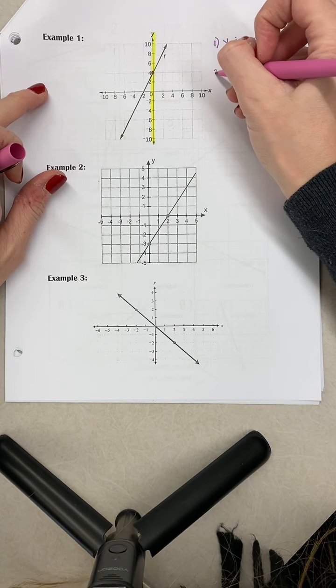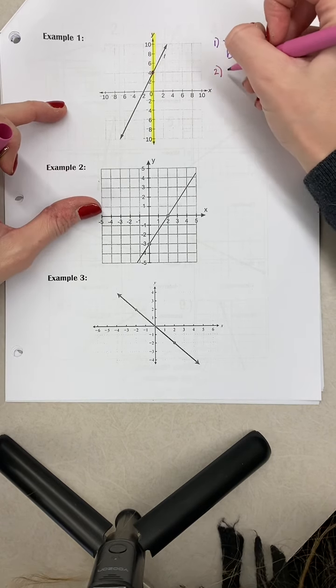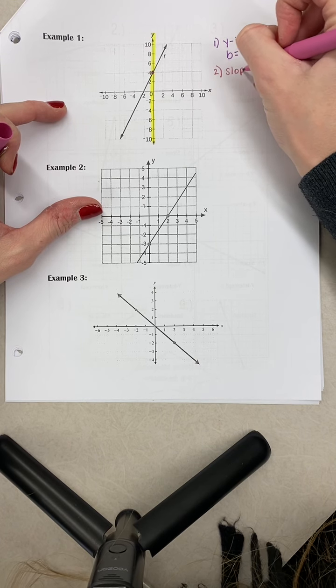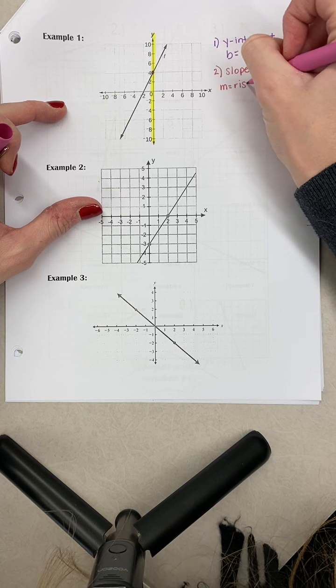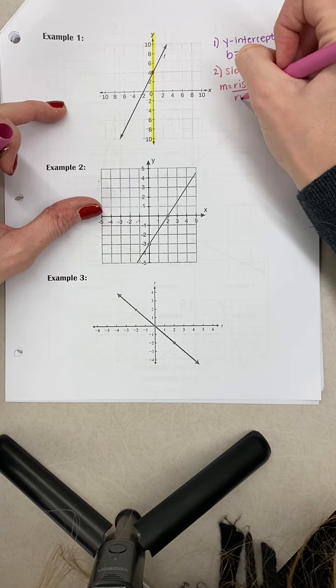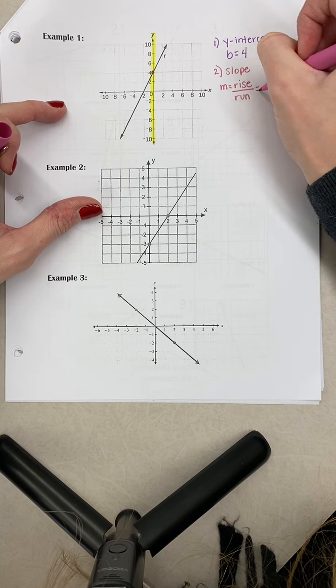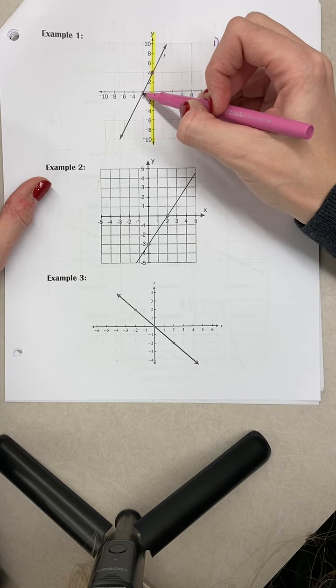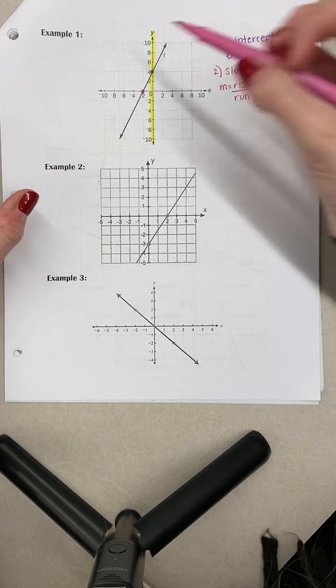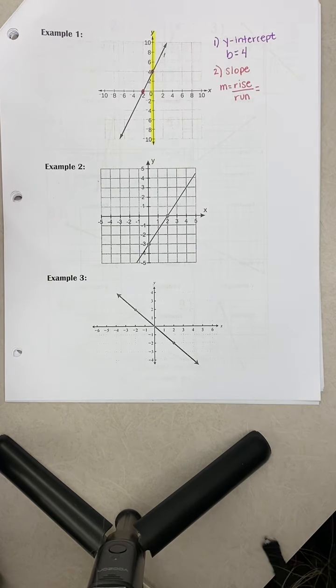Then next, we have to find the slope. And remember, my slope is m equals rise over run. So we're going to pick 2 points. So I'm going to pick this point, and I'll pick this one here. How do I go from here to here?